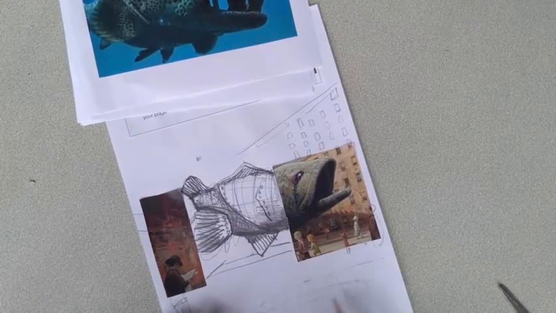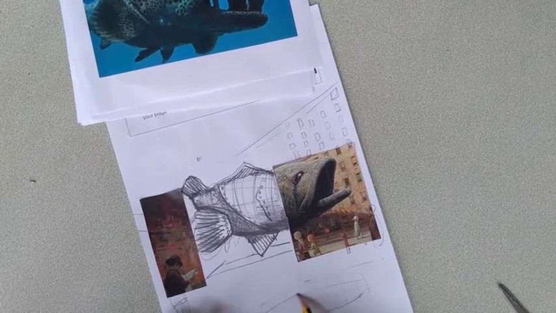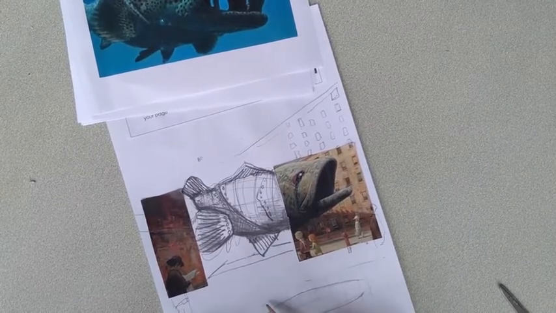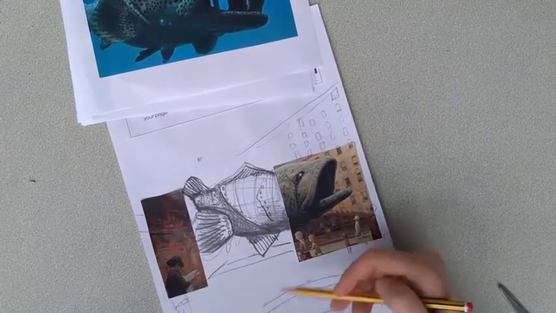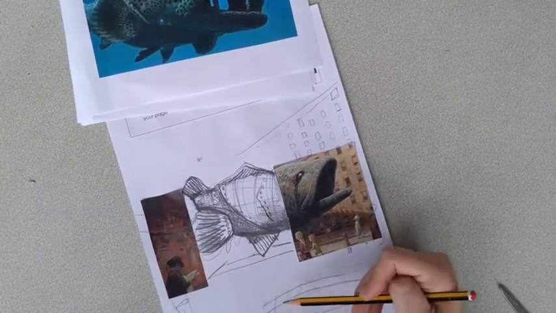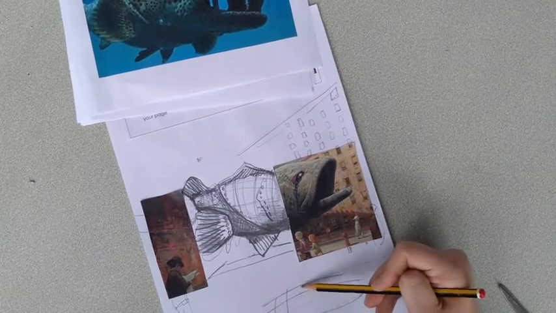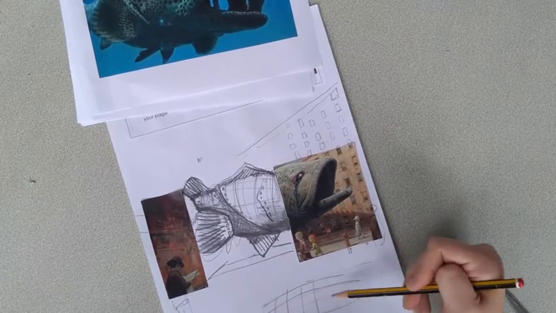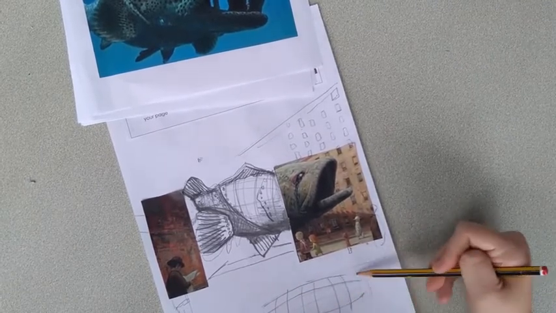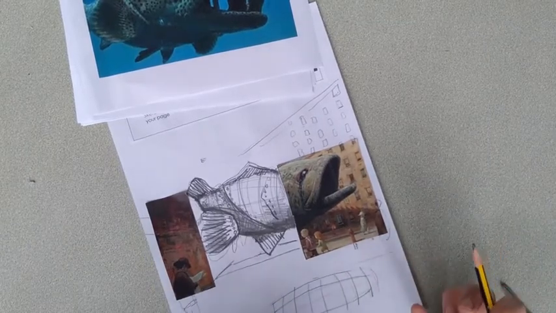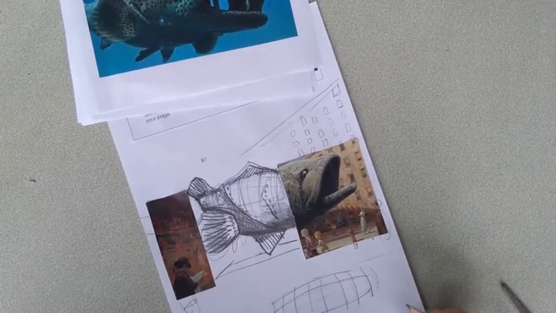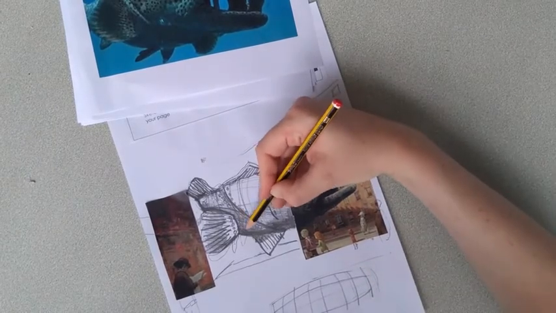The top lines are this one and this one. That one curves that way and the other one curves the other side. And same as here. This line curves. These ones are straighter, and then it curves back in. And just by doing that, it starts to bring that shape out of the page and become a little bit more 3D.